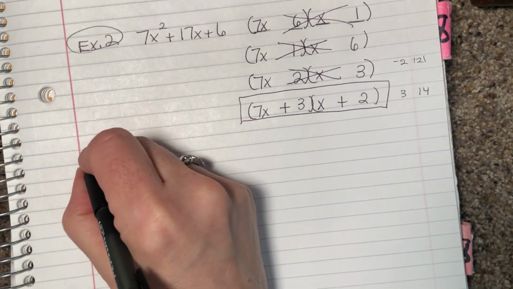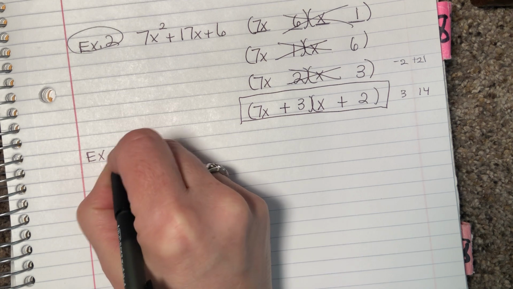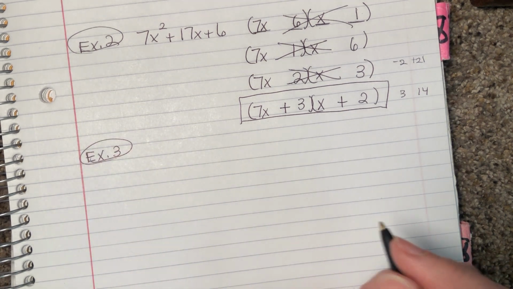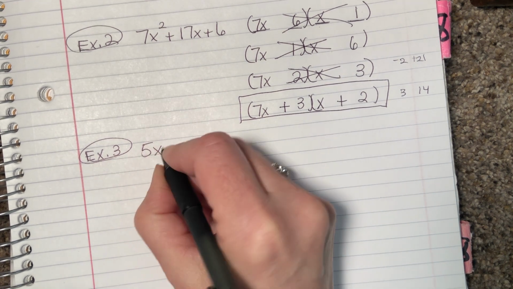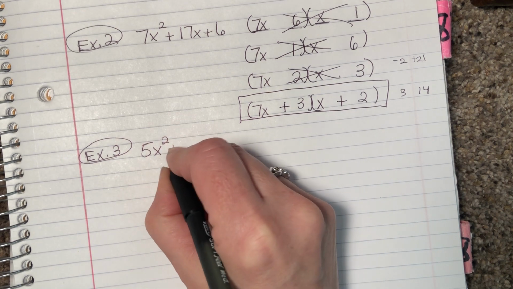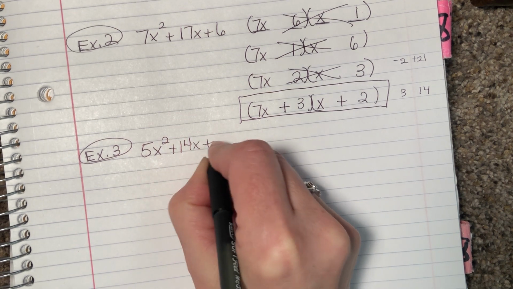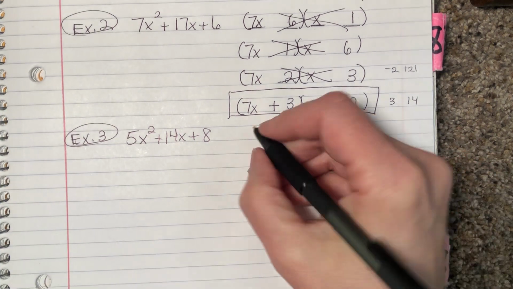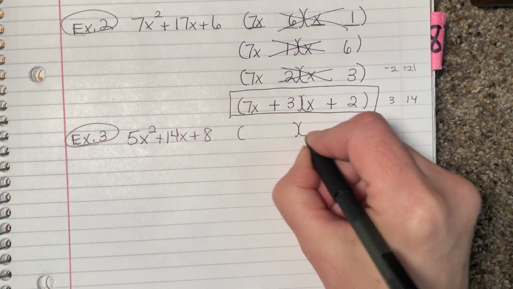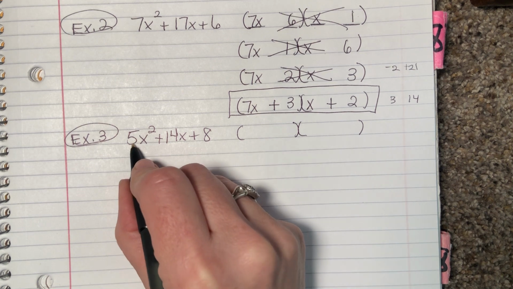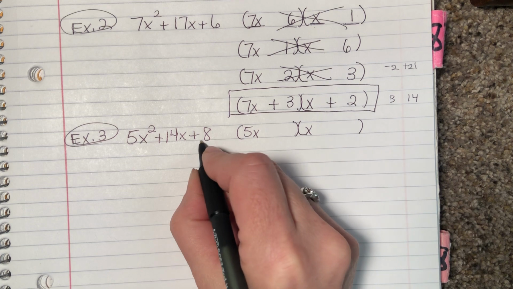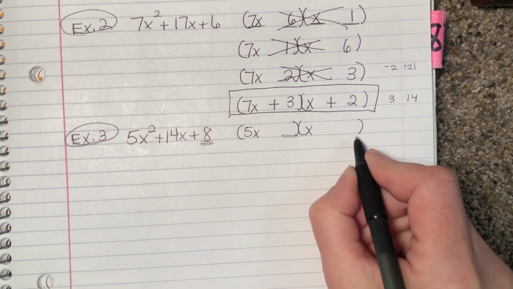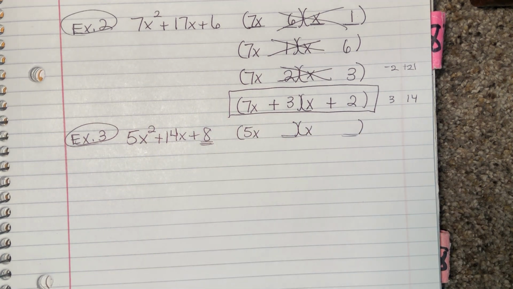Now let's try one more, and then I'm gonna stop this video before it's gonna stop automatically on me. Let's see, number 3. Notice I'm only having positive signs between these terms to start with. Okay, let's try this. So step 1, make your parentheses. To make a 5x squared, it's going to be a 5x times x. Okay, now these last two spots have to multiply to make 8.